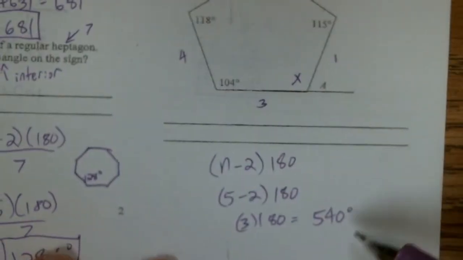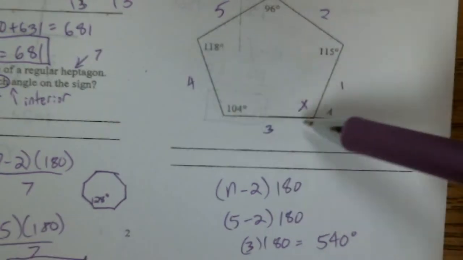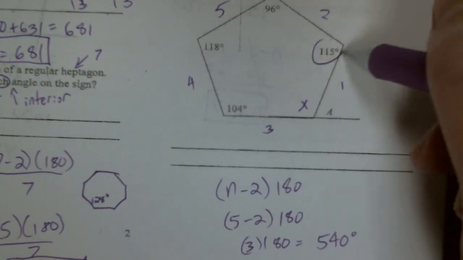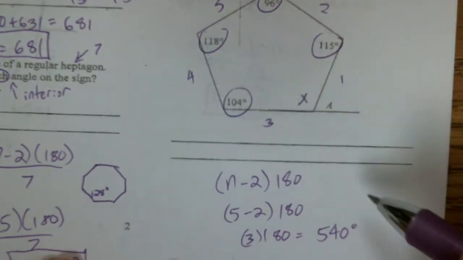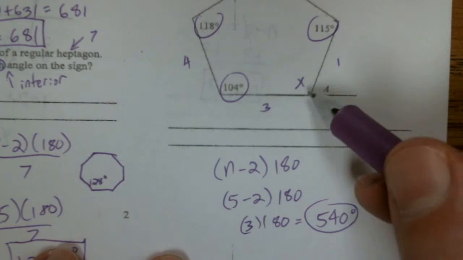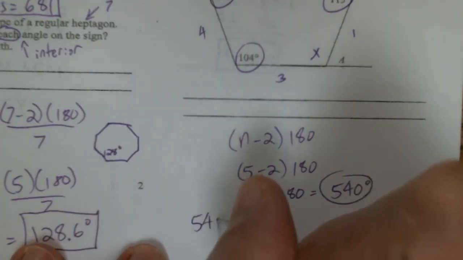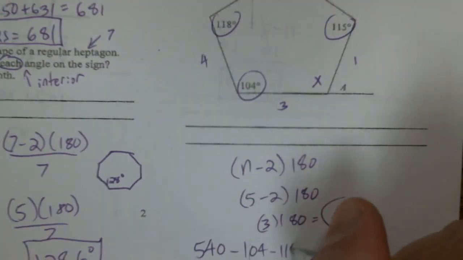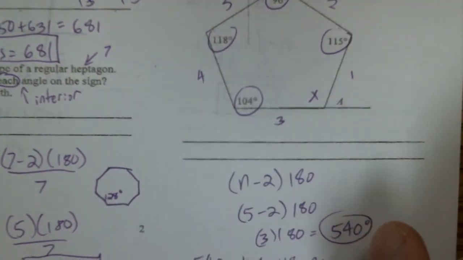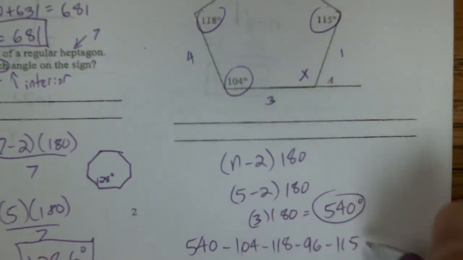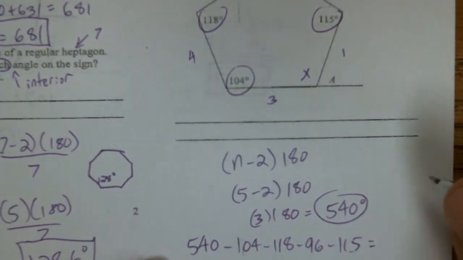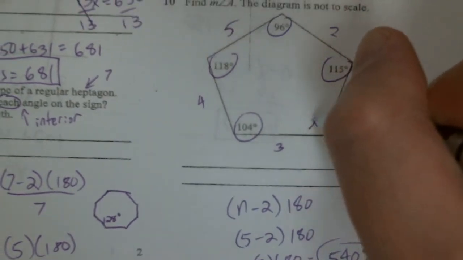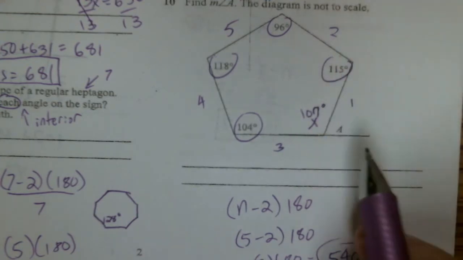Okay, so, oops, sorry, I can't see that. So the sum of the interior angles of every pentagon always adds up to 540. So that means to find the missing angle, I have to subtract each of these angles that I know from that guy to find the leftover missing angle. So I'm going to do 540 minus the 104 minus the 118 minus the 96 minus the 115. Punch all that in your calculator, and that comes out to be 107 degrees. Okay, so this guy right here is 107 degrees, but that's not what they asked for.